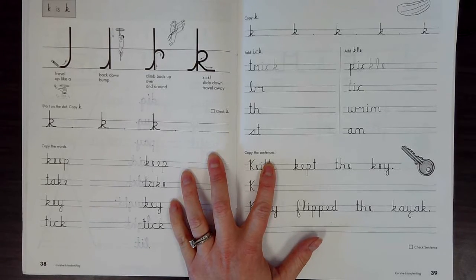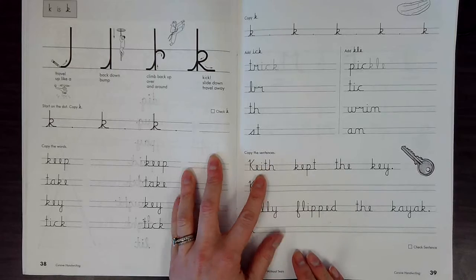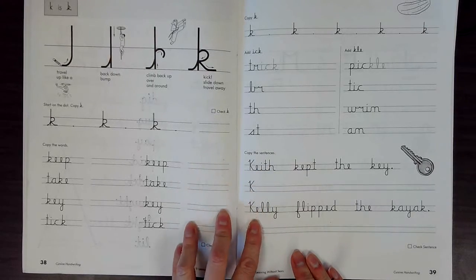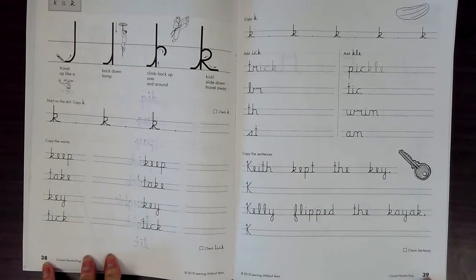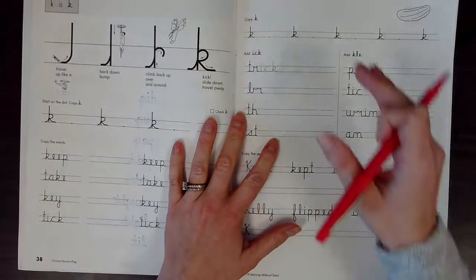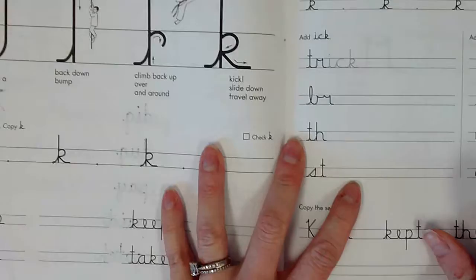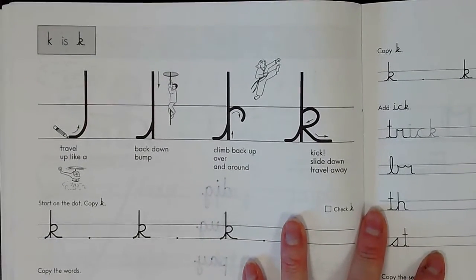Hello. Your assignment for today is to work on 2 pages in your cursive handwriting book, pages 38 and 39, which is practice with the letter K. So let's take a look at how we form the letter K, the cursive letter K.